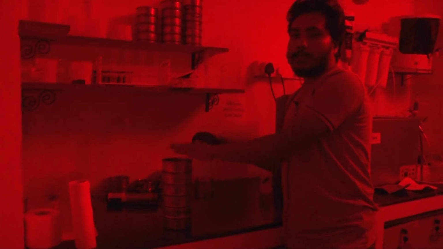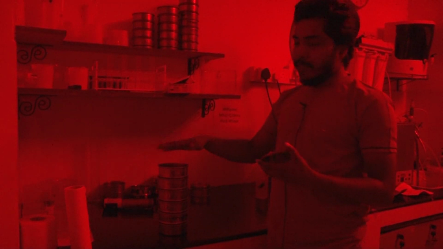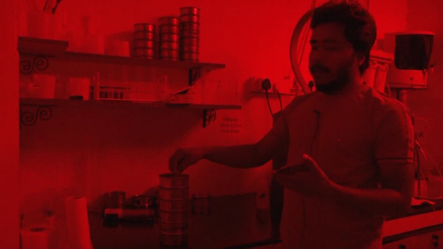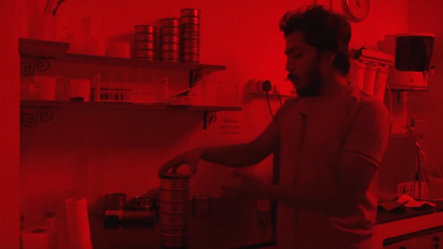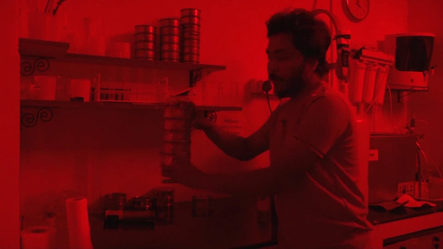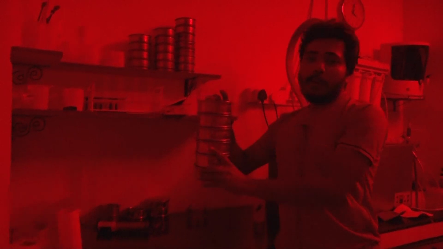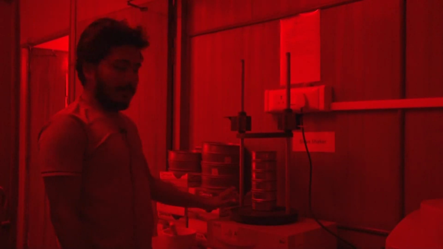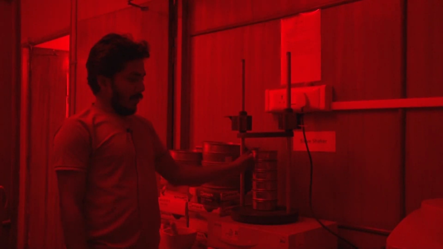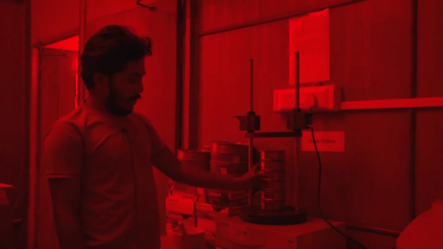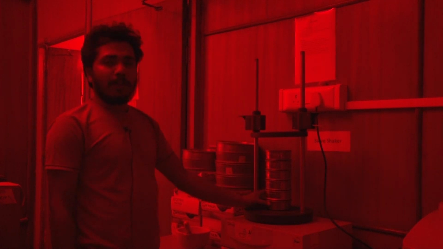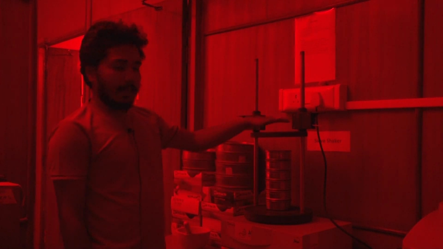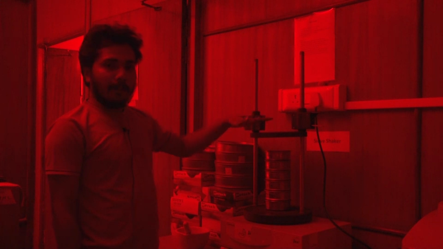So we will pour the sample from here. We will put our sample when our sample is dry. We put our sample on the 212 micron sieve, and we assemble these sieves on the sieve shaker. So here we have the sieve shaker. On the sieve shaker you have to fix these sieves, and you have to run this sample on the sieve shaker for at least 15 to 20 minutes.